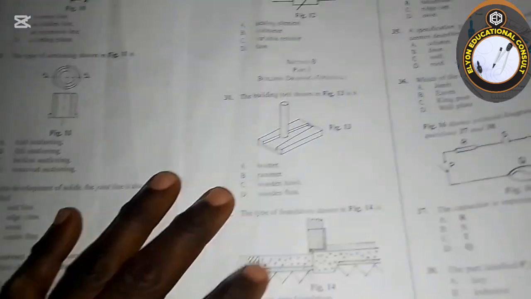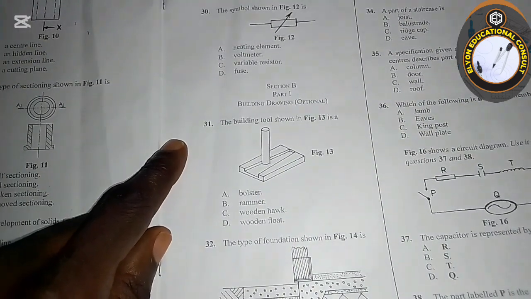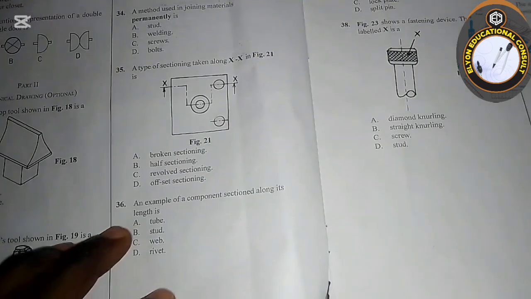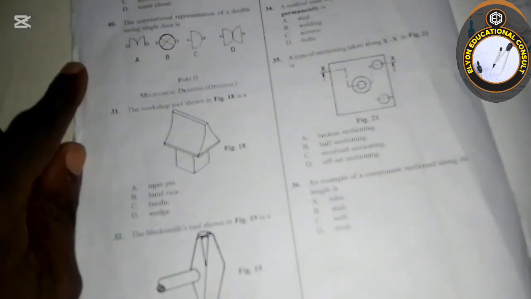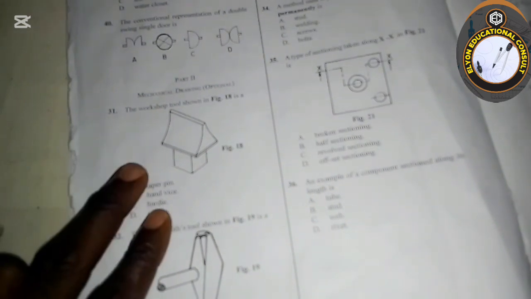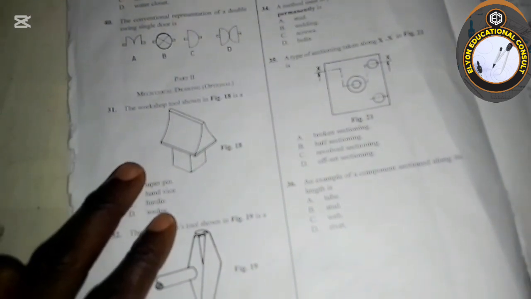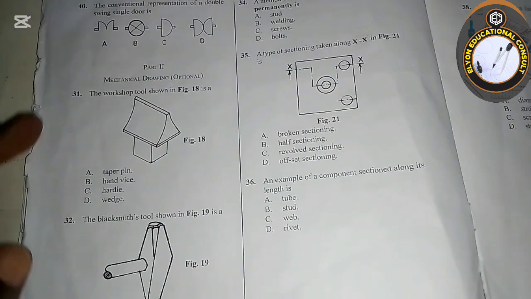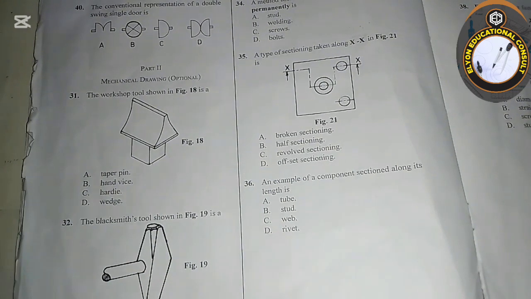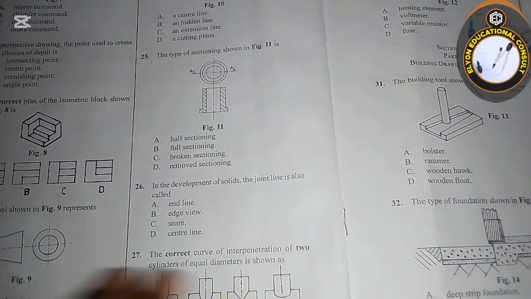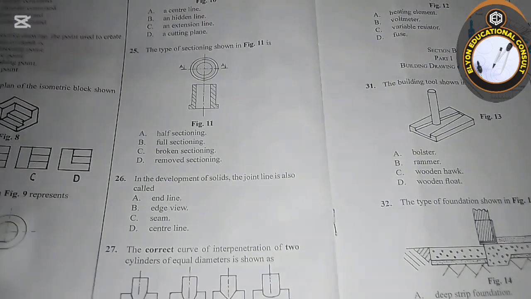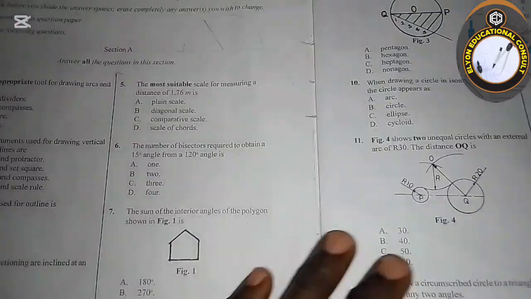So for the building part, you have question 31 to question 40. Same with the mechanical drawing; the mechanical drawing part is also from question 31 to 40. So you are required to answer either the building drawing or mechanical drawing. So let's quickly take a look at this.